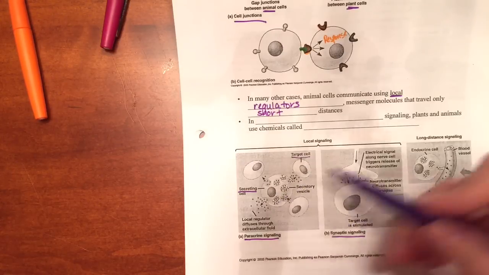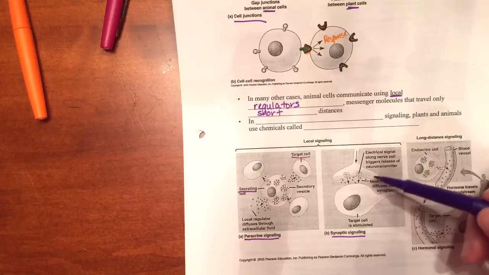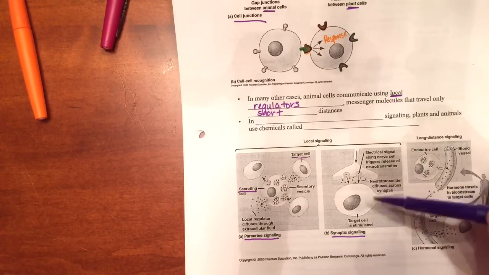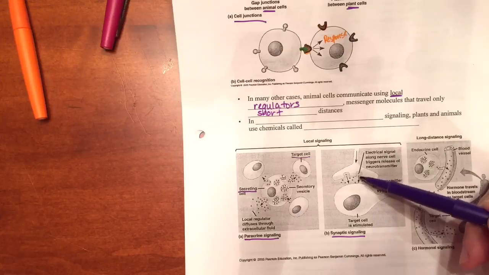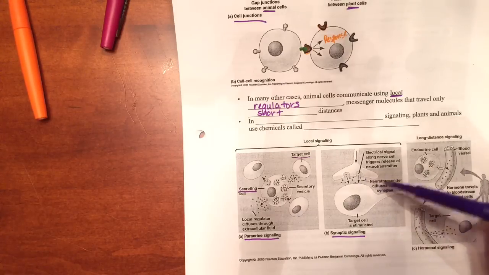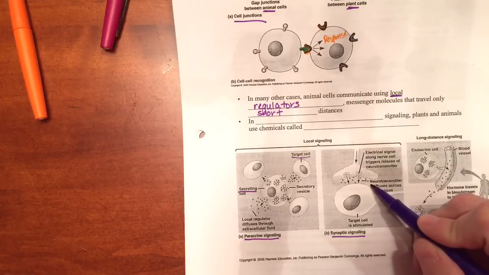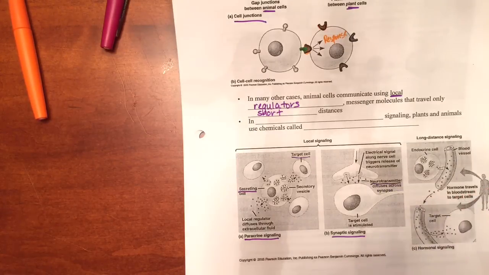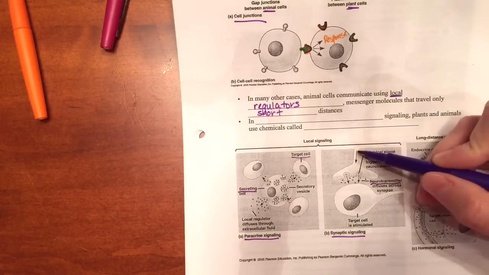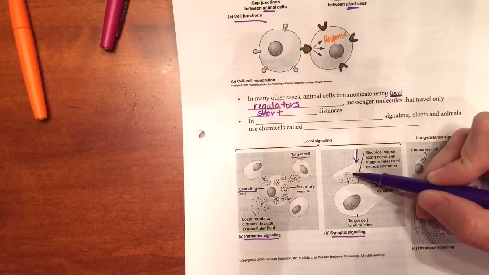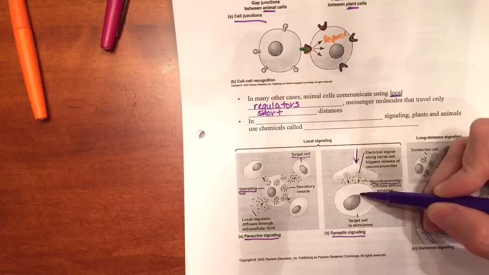Same type of thing goes on in our nervous system. Our neurons that work with our nervous system release a chemical called a neurotransmitter. It's just a special kind of chemical signaling. So one neuron, this is your electrical impulse coming down your neuron. It gets to the end of the neuron, and how does one neuron communicate with another?